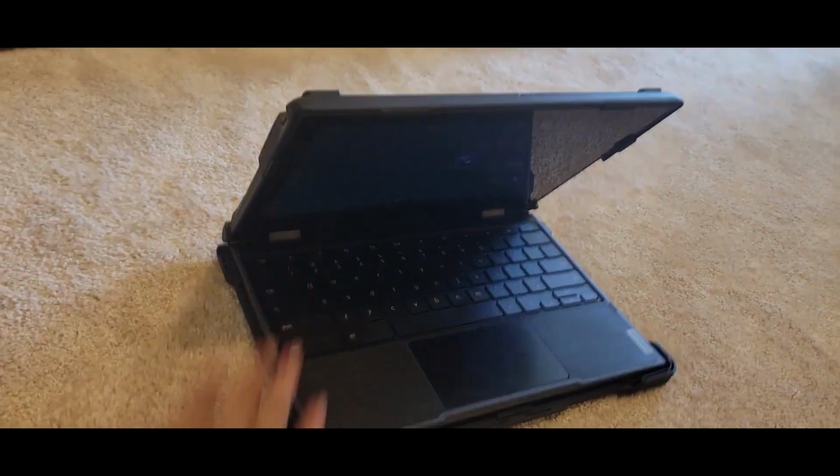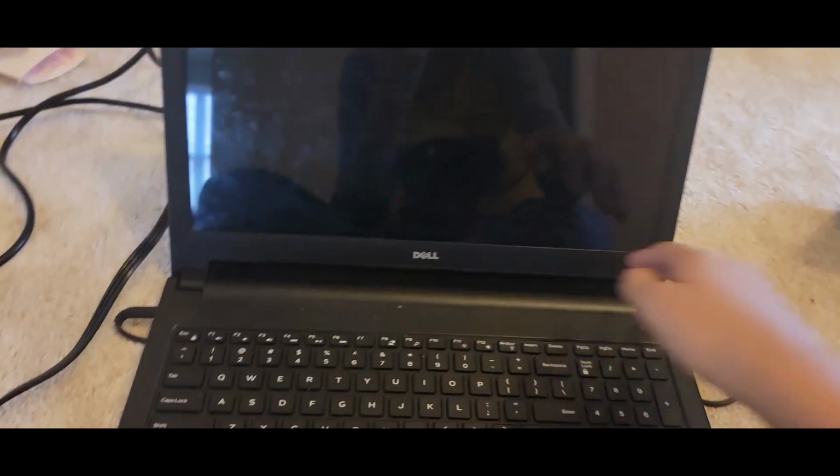As you saw in the title a few moments ago. And sorry, because the screen is very glossy, along with this Chromebook right here. But anyways, let's get started.